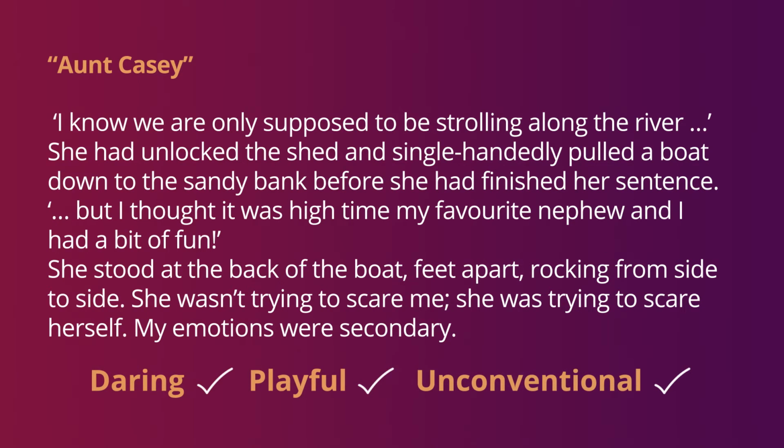So there we have it. Daring and playful, and probably a few other words would fit too. What the author is doing is challenging a stereotype of how adults are expected to behave. But remember, daring, playful, and unconventional are not words that are in the text.